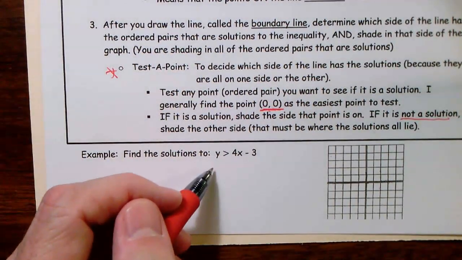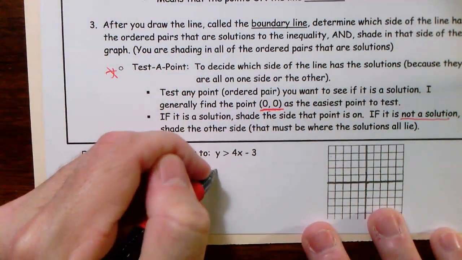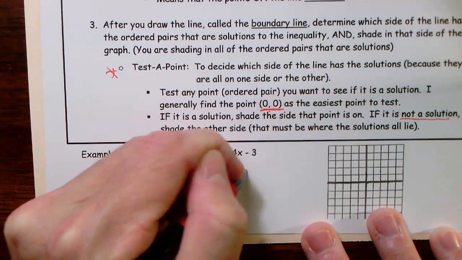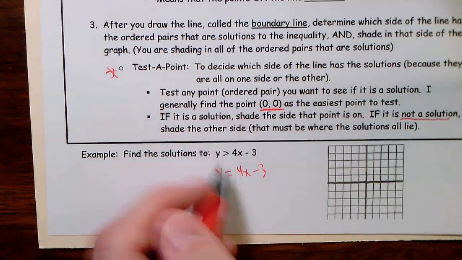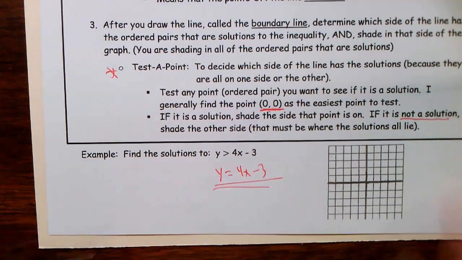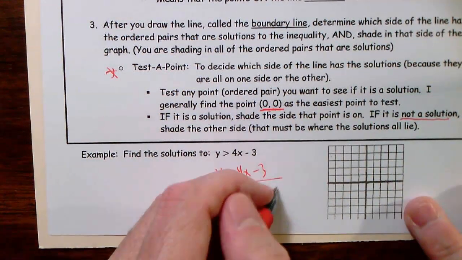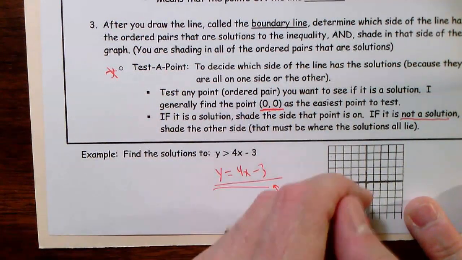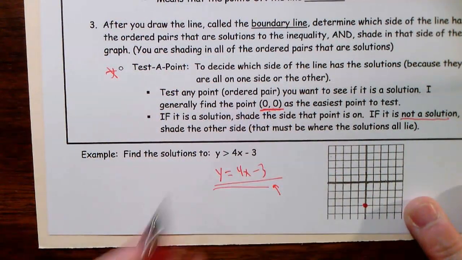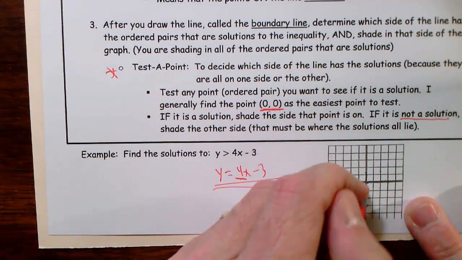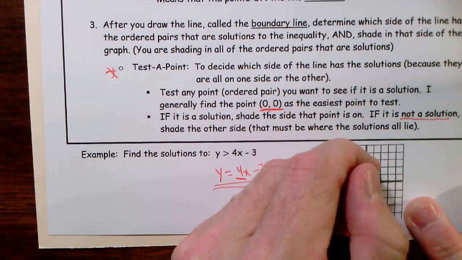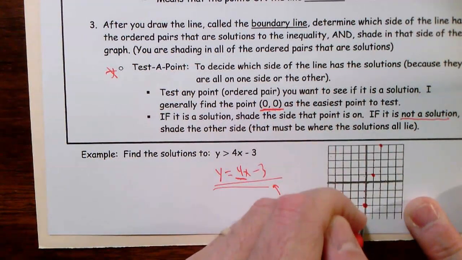But this one should be relatively easy, right? So the first thing I do is I act like it's already in with an equal sign. And you guys have graphed equations like this for a long time, right? This number's the y-intercept, the -3, so I'd put a dot there. And the slope is 4, which means go up 4, right 1, up 4, right 1. And I draw the line.